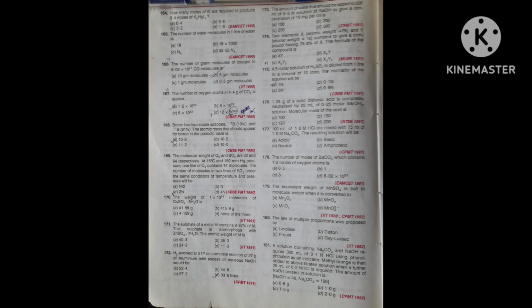Hence the correct option is option B, MnO2. Only when MnSO4 is converted to MnO2, at that time the equivalent weight will be MnSO4 divided by 2. Correct? The question was the equivalent weight of MnSO4 is half its molecular weight, when it is converted to MnO2.